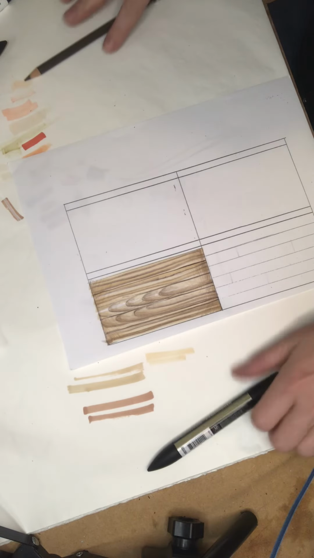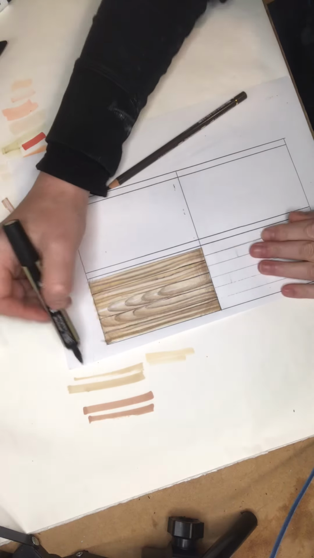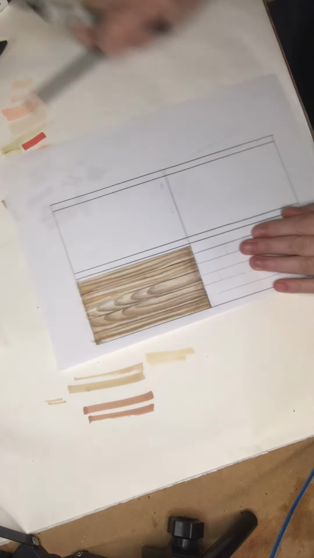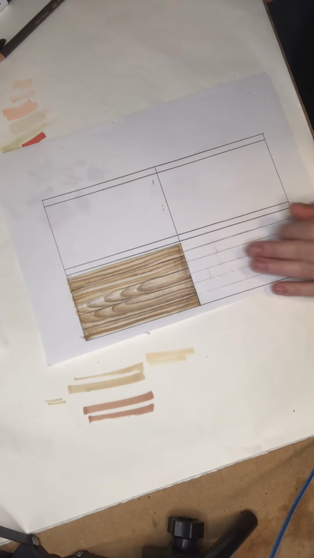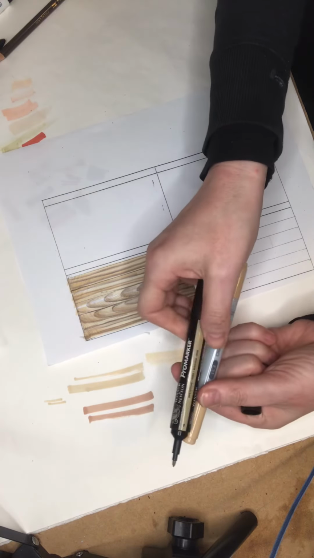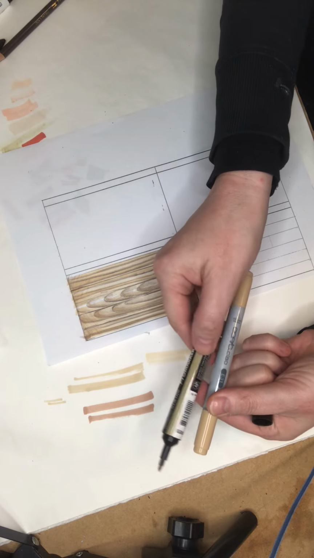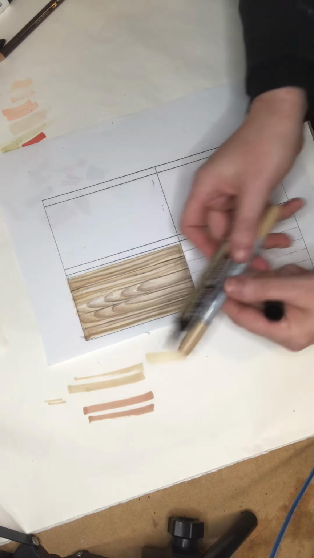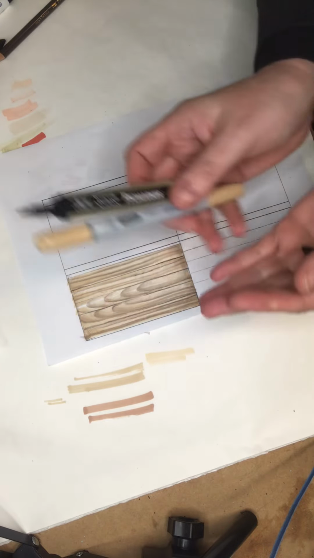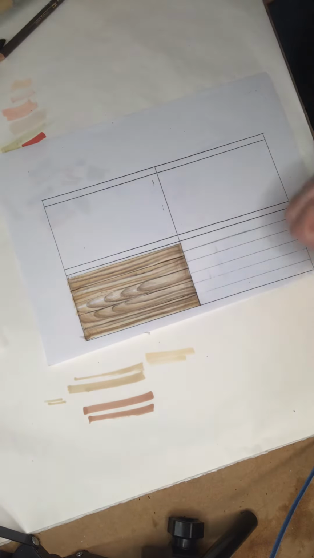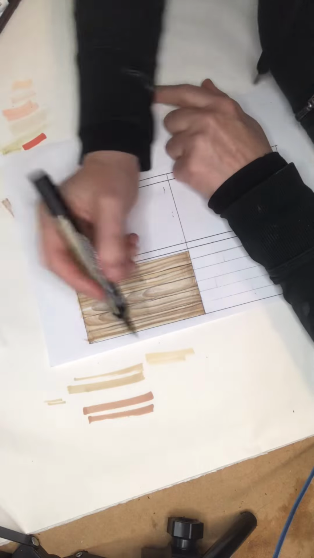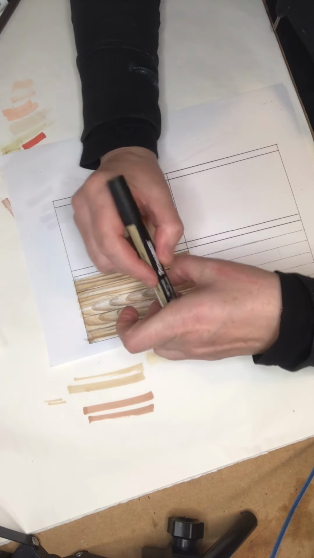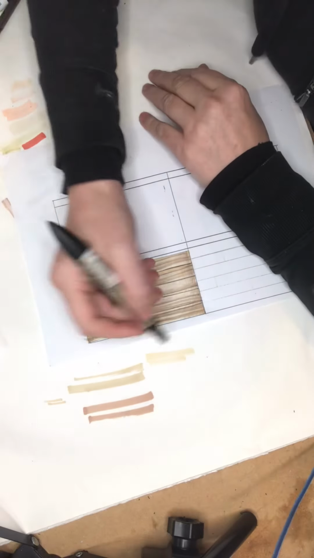Now I'm looking at that and I feel that I would like my wood to be a little darker. So I'm going to take a colour that's similar to the one I've already used, but a slightly different hue, very slightly different hue. And sometimes when you use two colours that are very similar together, it creates a really nice nuance of colour. So I'm going to go for the pink tip again here.